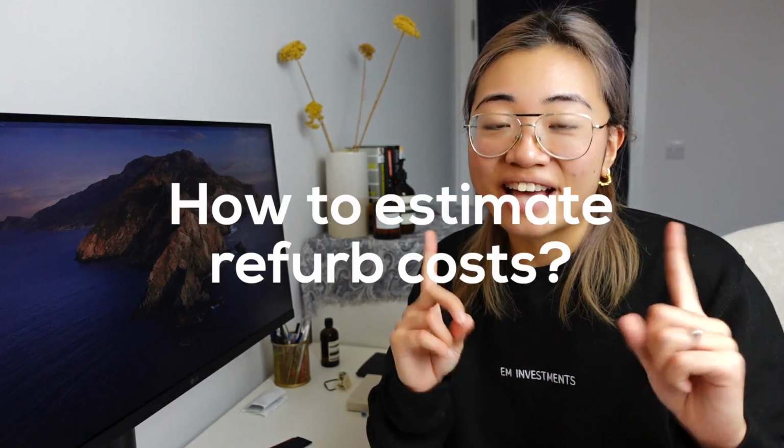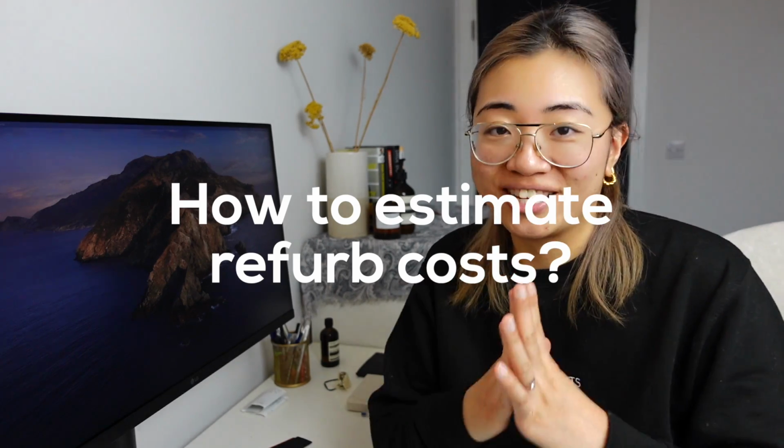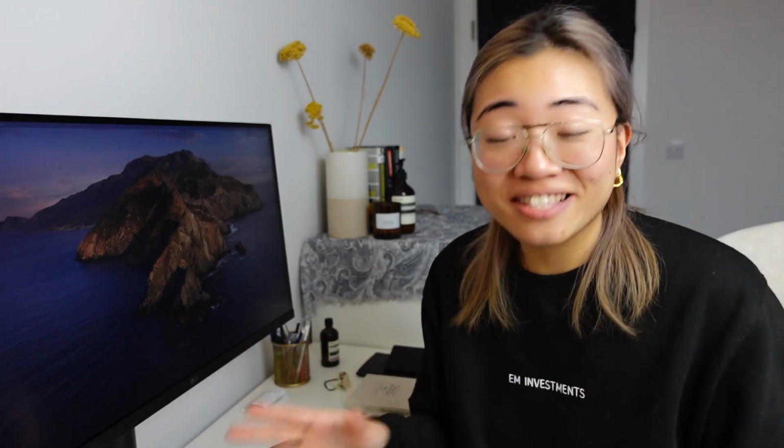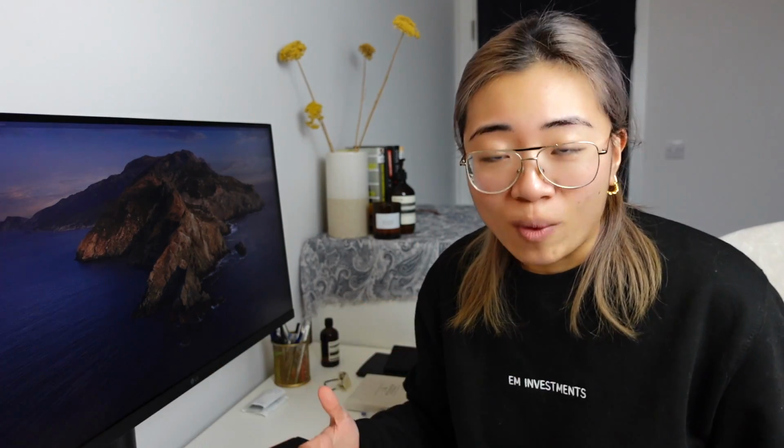Today's topic is how to estimate refurb cost. This is such a common question that I notice people ask in the comments below. So the first point is view a ton of houses. Go out for viewings and view as many types of houses and flats as possible: 1-bed flats, 2-bed houses, 3-bed houses, terrace houses, semi-detached houses, detached houses, bungalows. View as many as possible, and along the way learn about what to look out for at the viewings.